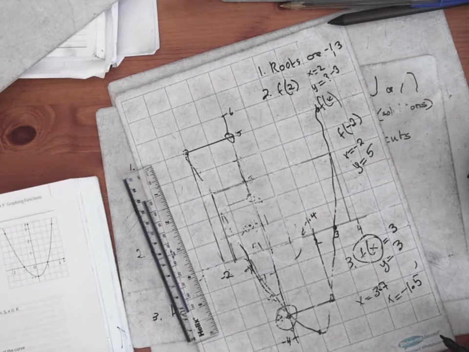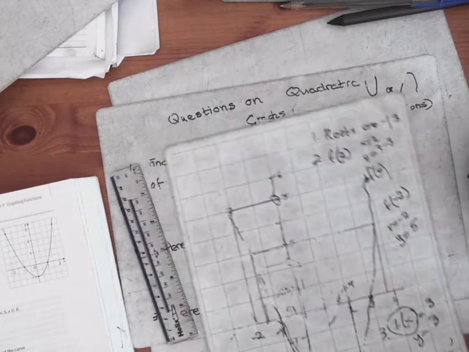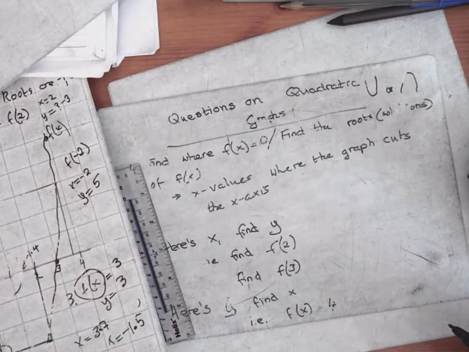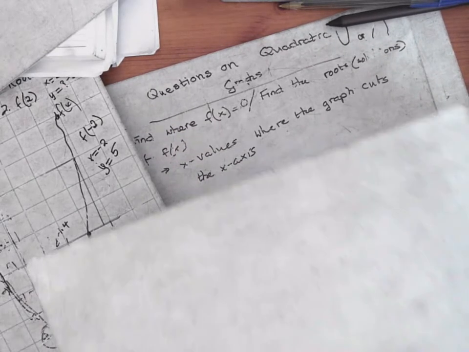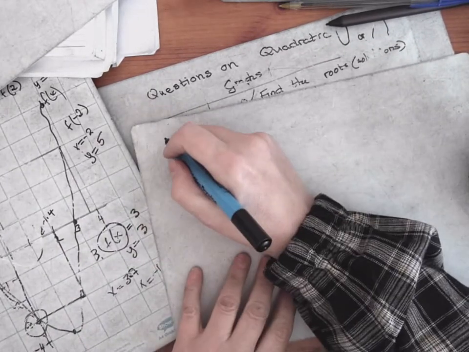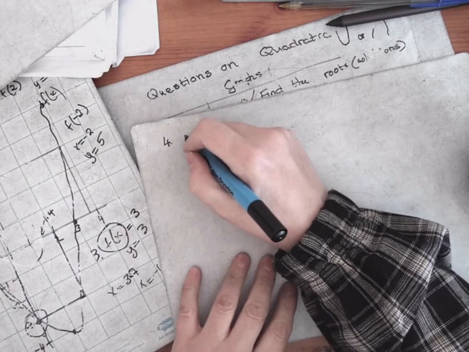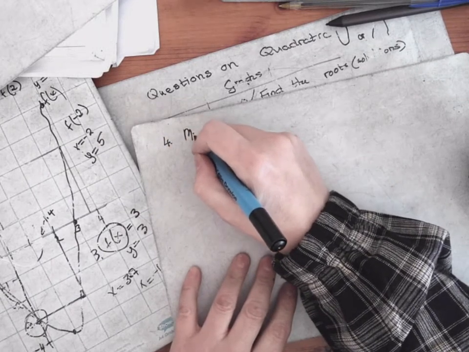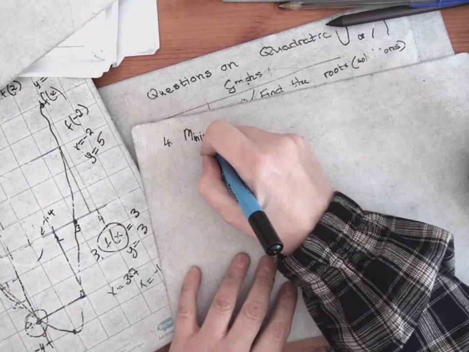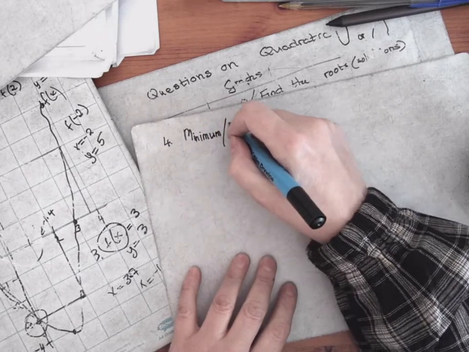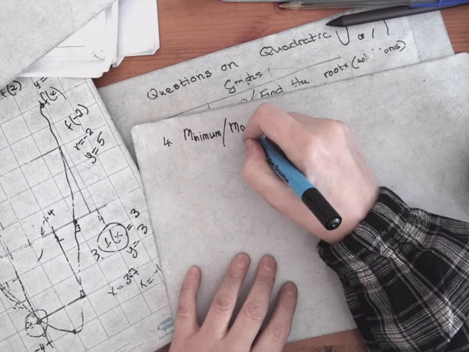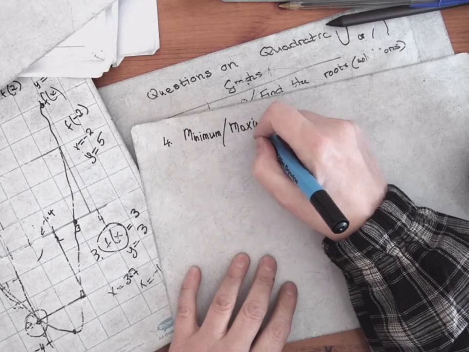Right, and the next one, okay, I didn't get you to write down the next slide, so I didn't. So the next slide, girls, is the minimum or the maximum point. Minimum or the maximum. They don't happen together. You'll never have 2 of them. It'll be one or the other.